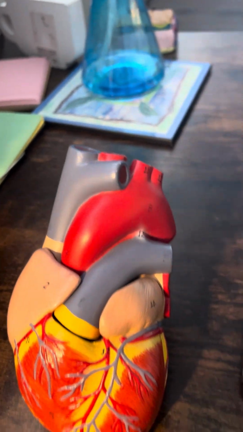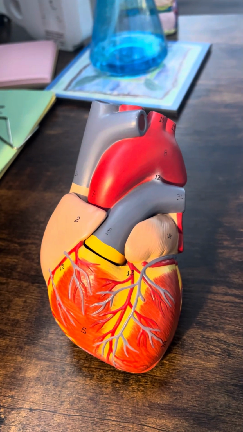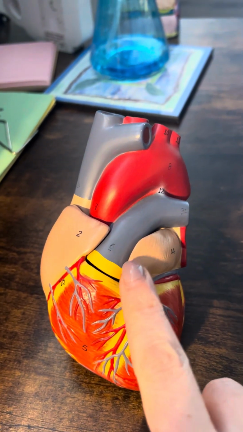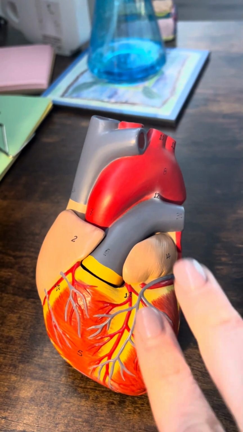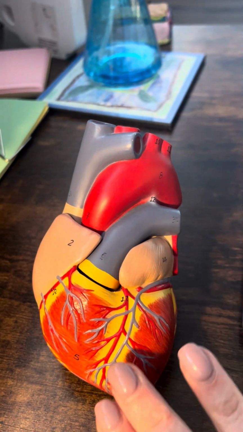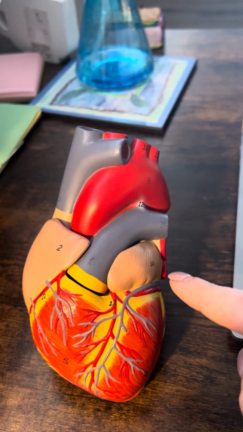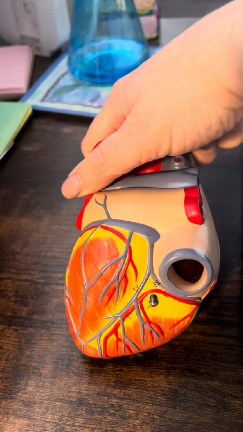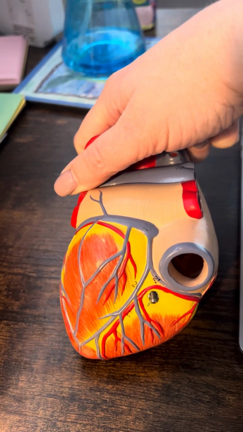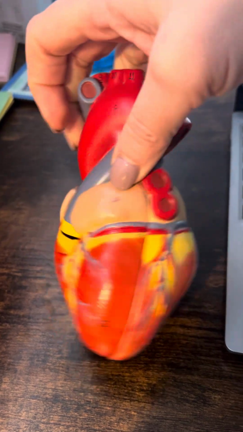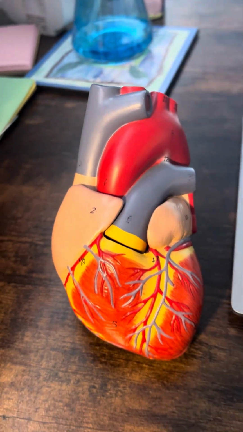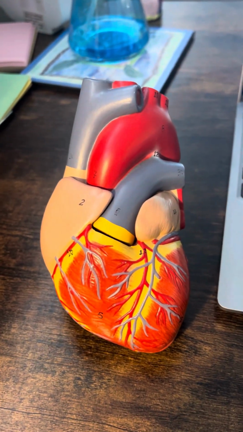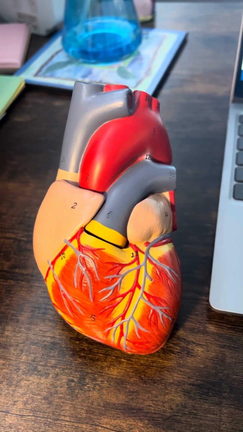We talked about how the left main coronary artery is going to turn into the left anterior descending, which is going to feed the whole front left side of the heart, and also the circumflex, which as you can see is going to go around here to the back, and it's going to feed the whole left back side of the heart. And we know that the left side of the heart is part of the systemic circuit, and so if that goes down, that's a big issue.